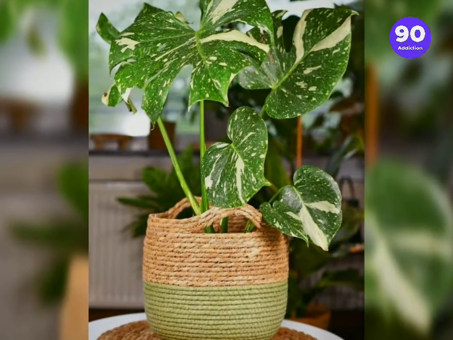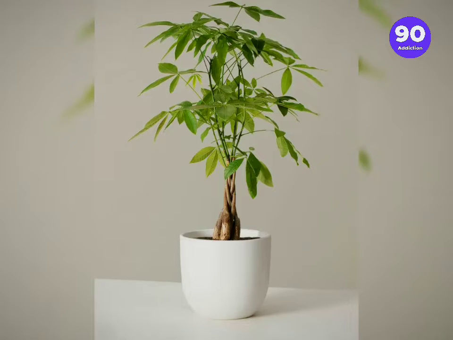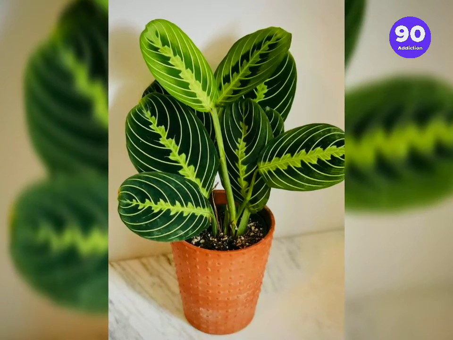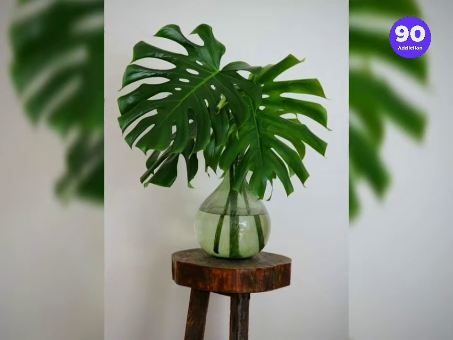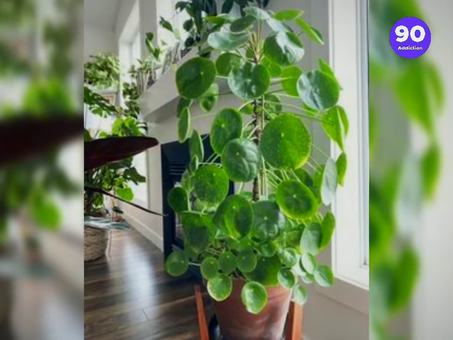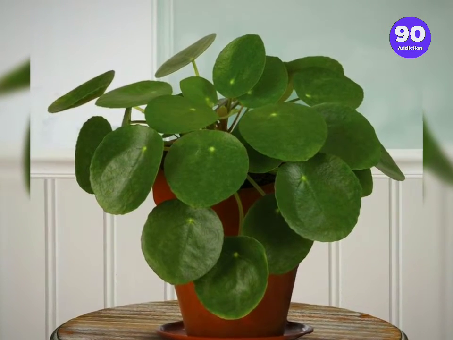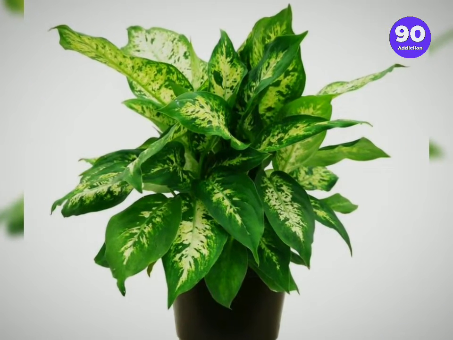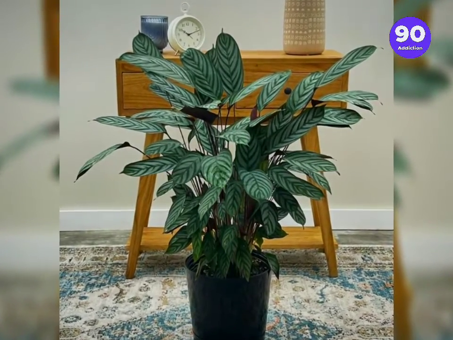Number two is air purification. Money plants are excellent air purifiers. They help in removing toxins like formaldehyde, benzene and xylene from the air, which can be emitted by furniture, carpets and household cleaning products. So this is the second usage of money plant, air purification in the room, in the house or in the home.